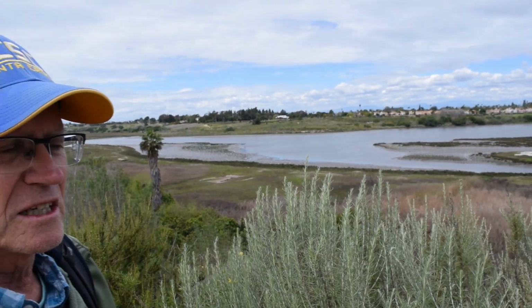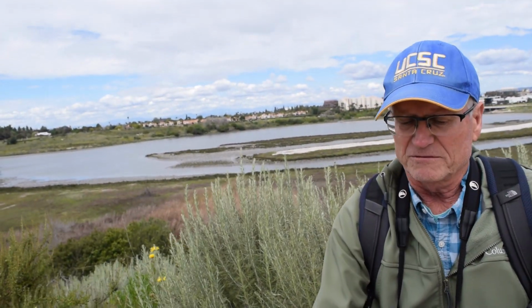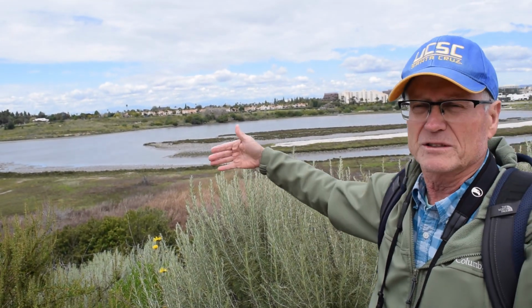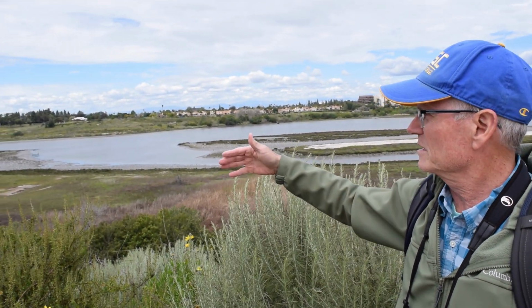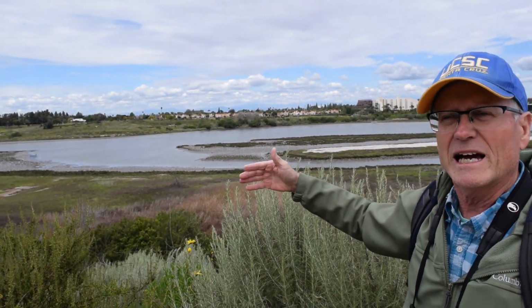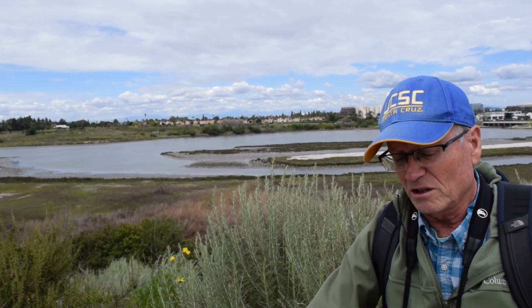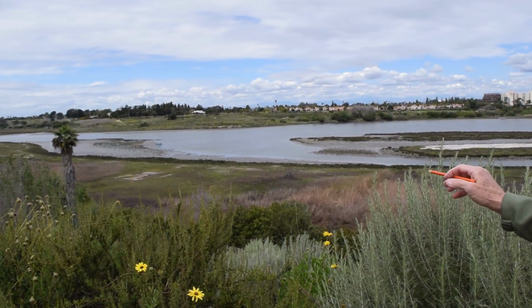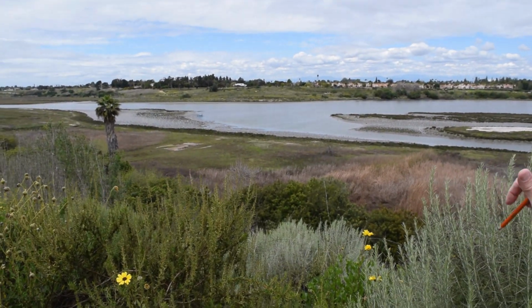So it's easy to recognize because, again, you've got this stand of really tall grasses. Now everything else from the riparian woodland and the freshwater marsh grasses out to the channel, that's all another community, and you can see it consists of very, very short plants.